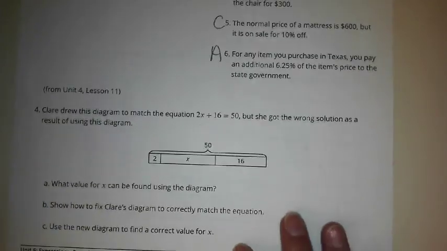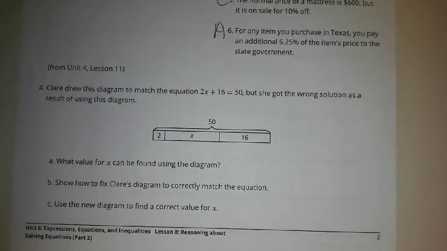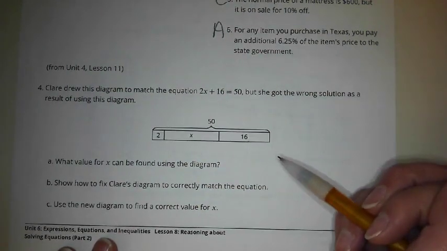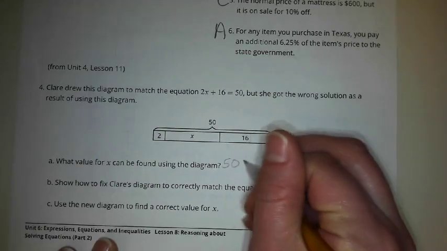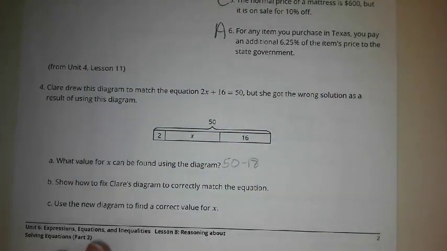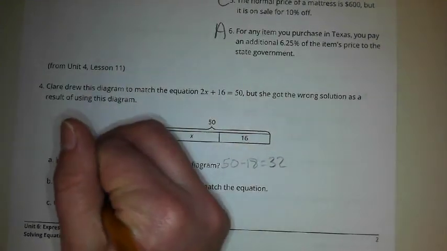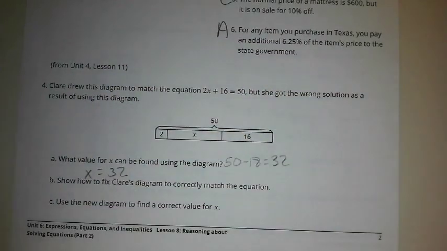Okay. 4. Claire drew this diagram to match the equation 2x plus 16 equals 50, but she got the wrong solution as a result of using this diagram. What value of x can be found using the diagram? Well, she has 2 and 16 more, so that's 18. So 50 minus 18 would give us 32. So x would equal 32.